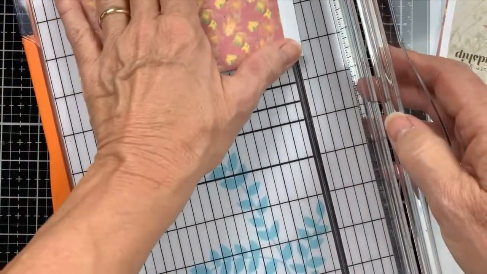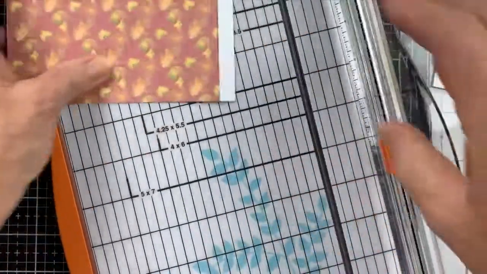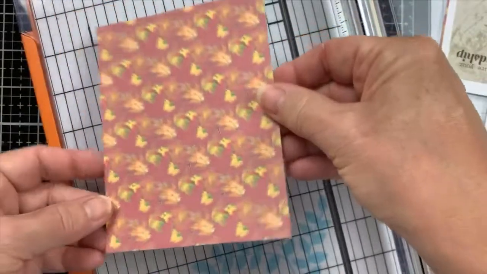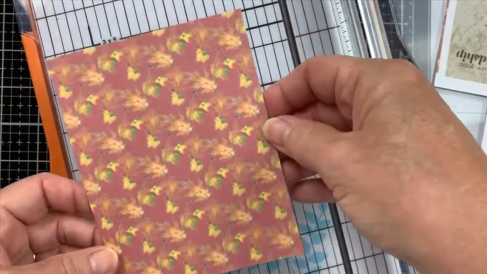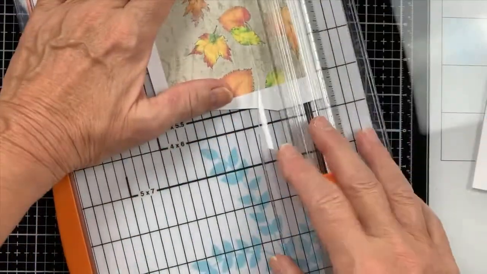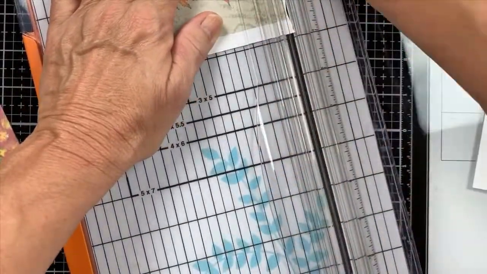And if you don't know how to print these things out, I have videos showing how to use OpenOffice, which is the program that I use for layering my digitals. Okay, so this is cut out now, and also we will cut out this piece, and this is going to be matted on that background piece of cardstock.